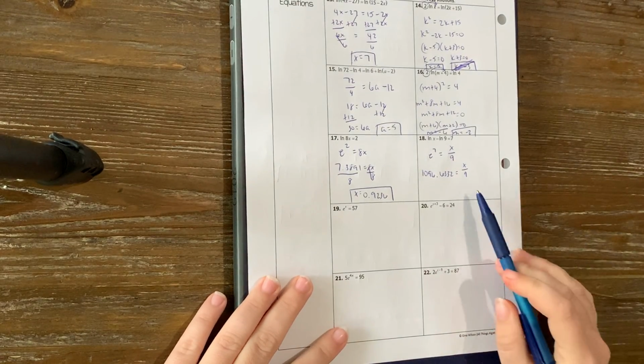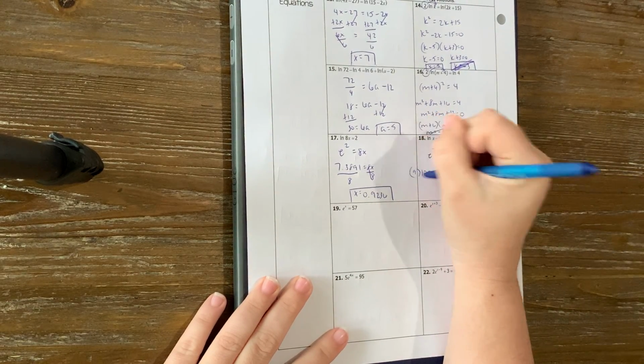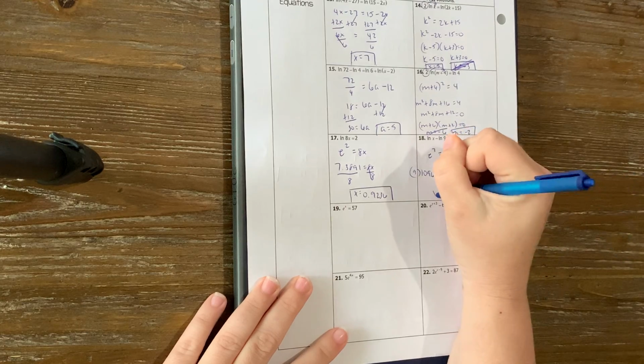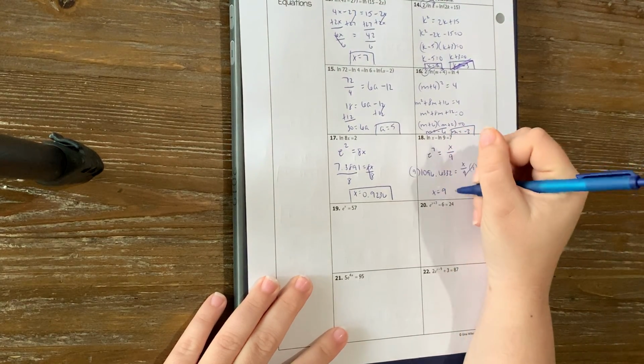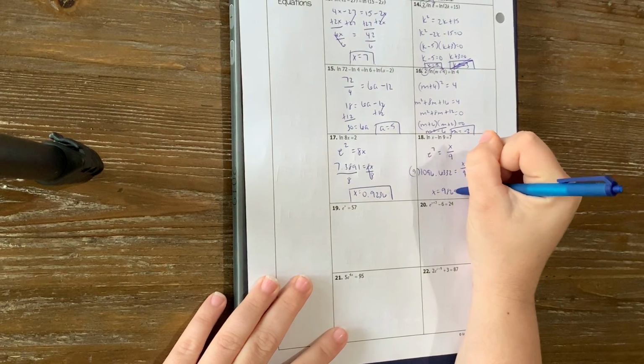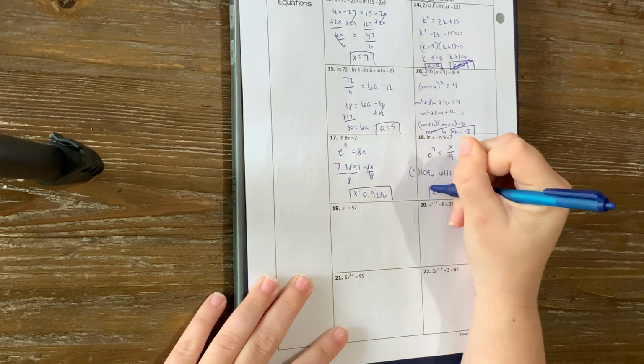Then to solve for x, we multiply both sides by 9. And so x is going to equal around 9,869.6984.